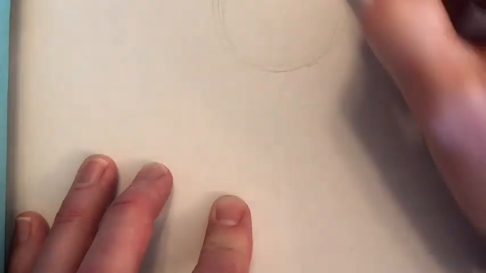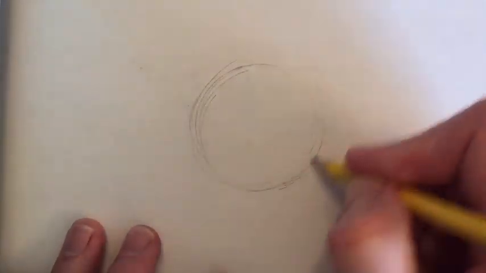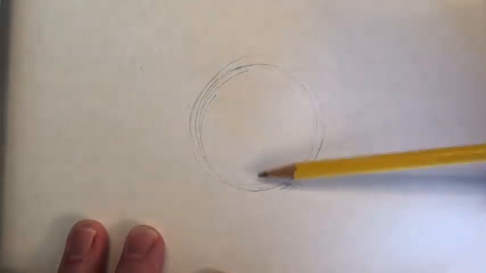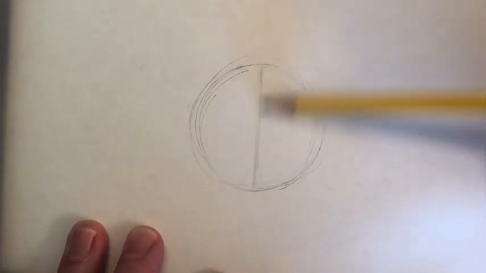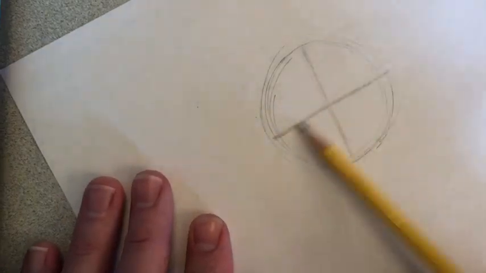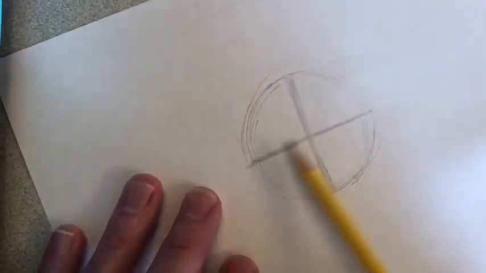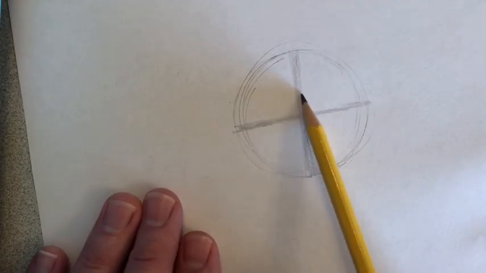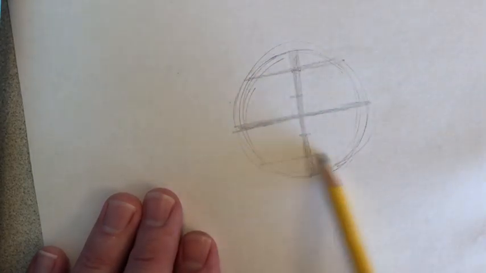This is my version, a very simplified version of Frank Reilly and his system of rhythm lines and the mask abstraction. We're going to start with a circle. That circle is going to be divided horizontally and vertically. I'm going to chop off the sides of the sphere that is representing the cranium.